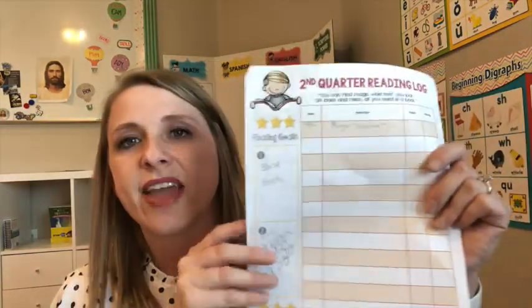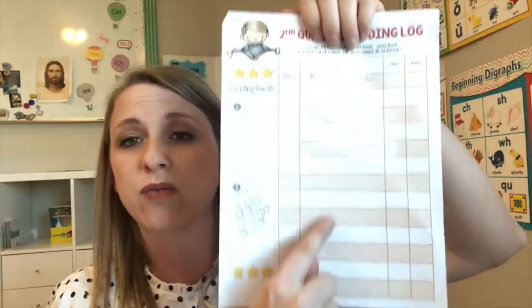Now, along the side here, I have reading goals. So we actually talk about what reading goals he wants to achieve, whether it's pages read or a particular series he wants to start or finish or anything like that, just some reading goals that he has. And then we just go down and write all of the books that we have been reading. Sometimes I will print 2 of these, and on the top I'll just write read aloud.